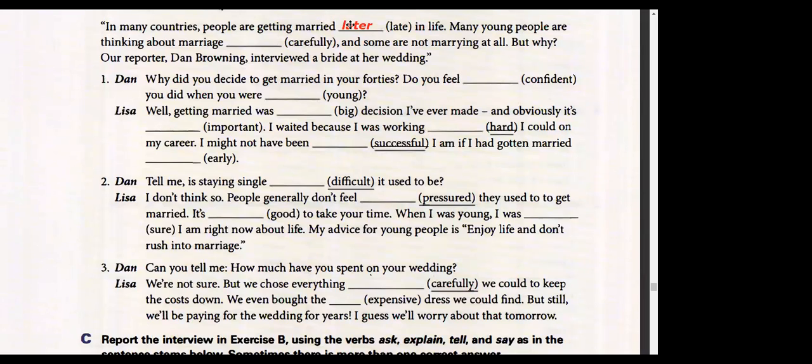We even bought the most expensive dress we could find. But we'll still be paying for the wedding for years. I guess we'll worry about that tomorrow. Conclusion: do not get married.